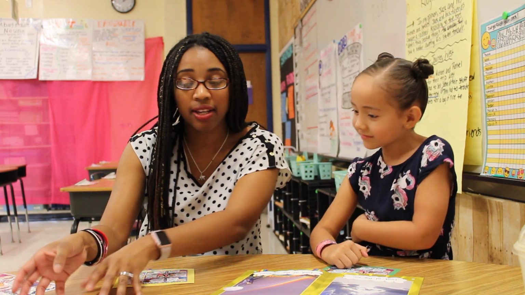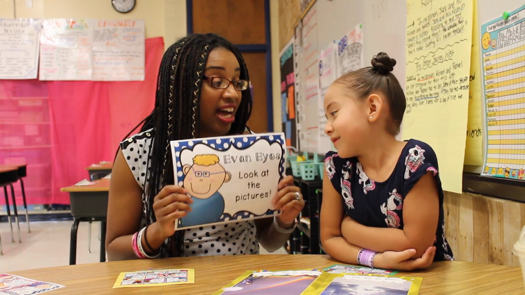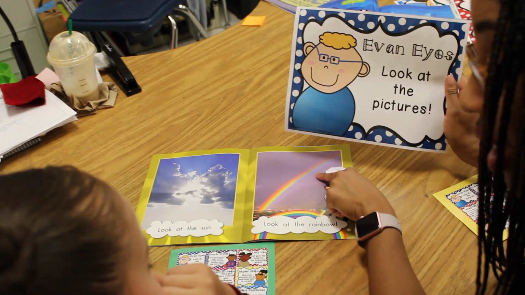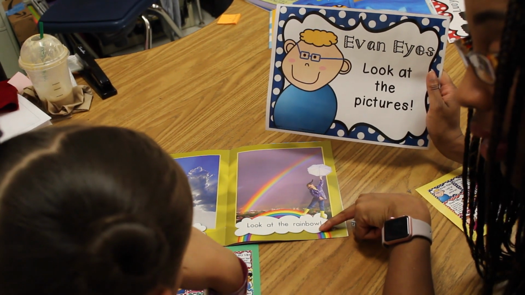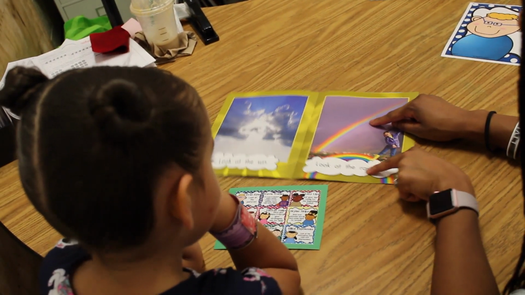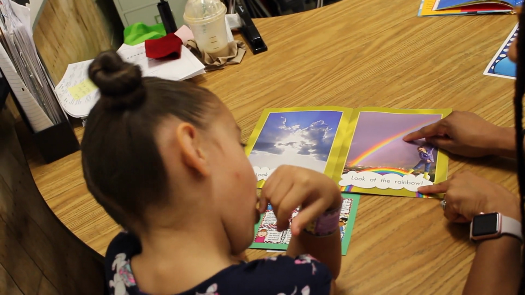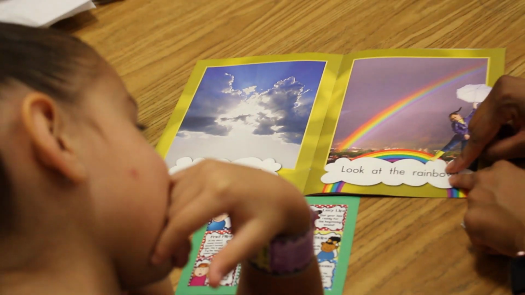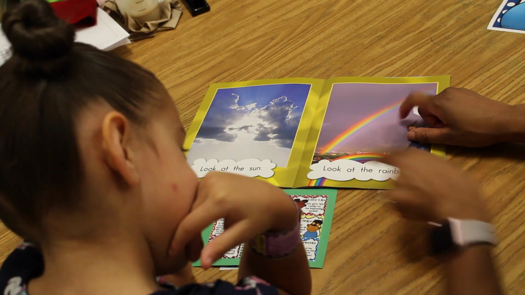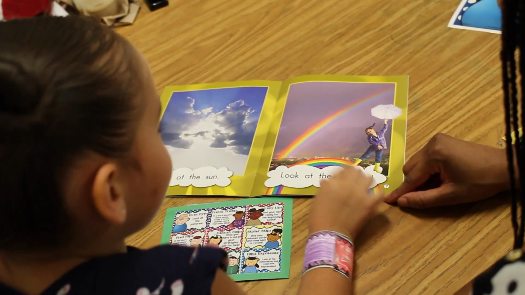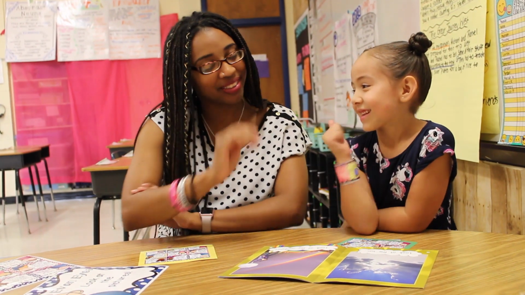I want you to try the Evan Eye strategy. With this strategy, you're going to look at the picture and see if you can figure out that word. What picture do you see? A rainbow. What letter does this word start with? R. Does rainbow start with R? Yes. So could that word be rainbow? Yes. All right. Let's try the sentence again. Look at the rainbow. Awesome.